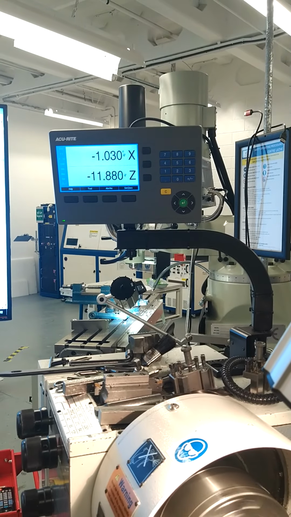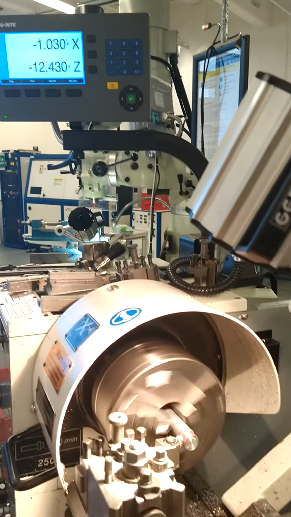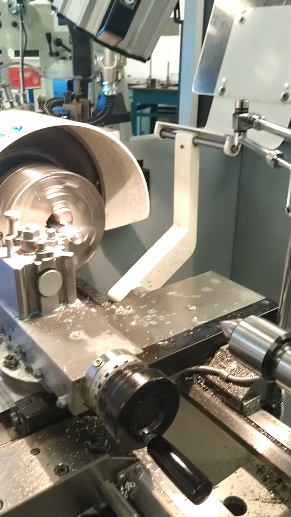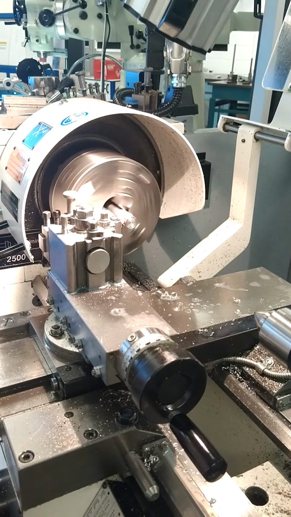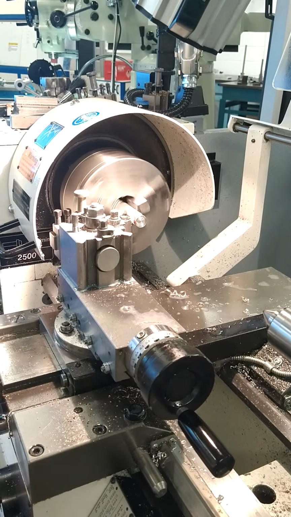To get a good finish, it's really important to have the tool height on center, and then have the correct speed and feed calculated according to the tool you're using and the material. So I'm going to stop that there now. That's the basic principles of setting your X and your Z axis.